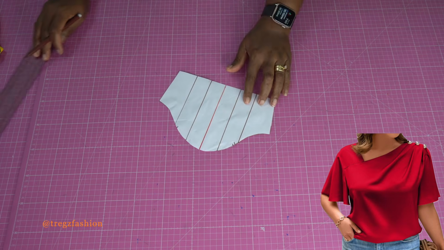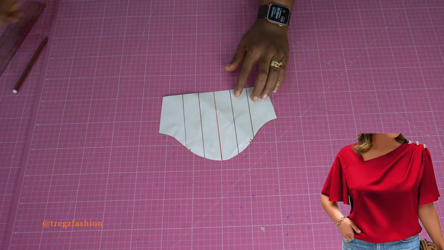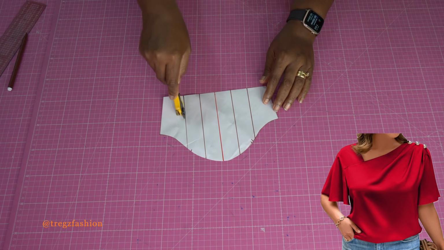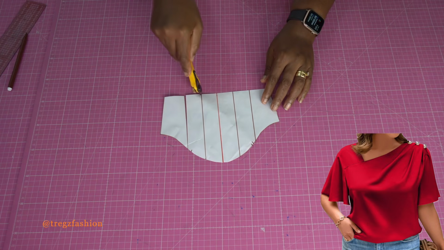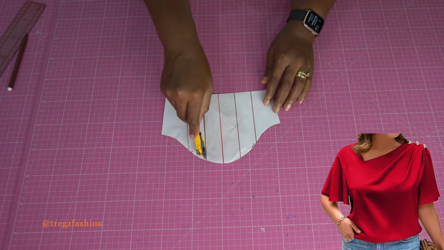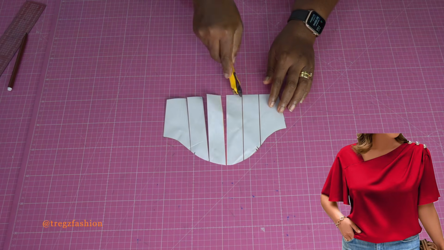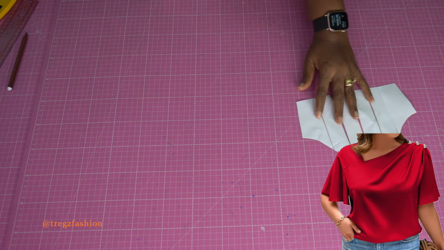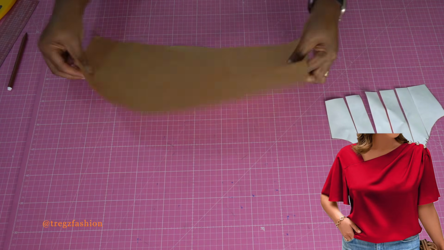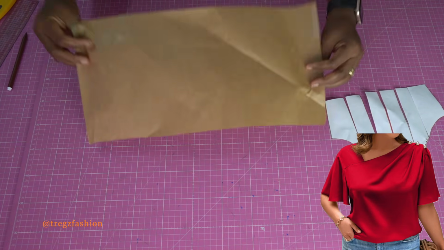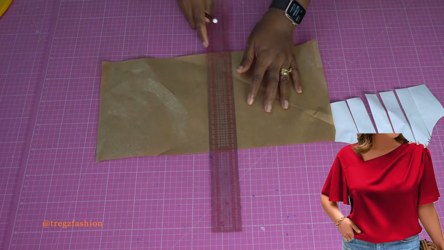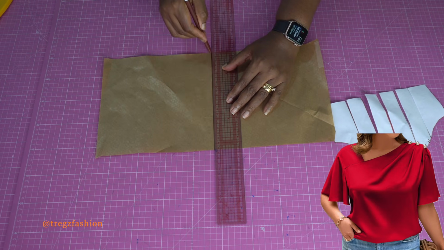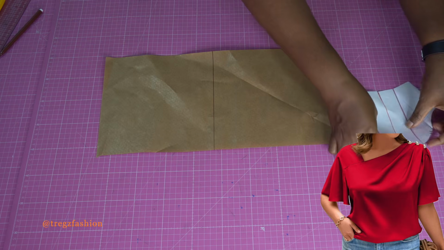All right, so you're going to have something like this. Now you're going to cut the slash lines all the way down to the sleeve crown, but do not cut them through, so that you can spread them out very nicely. And once you cut open your lines, you're going to get a plain sheet of paper, and then you're just going to draw a random straight line at the middle of the paper. Now this line is just to serve as a guide.